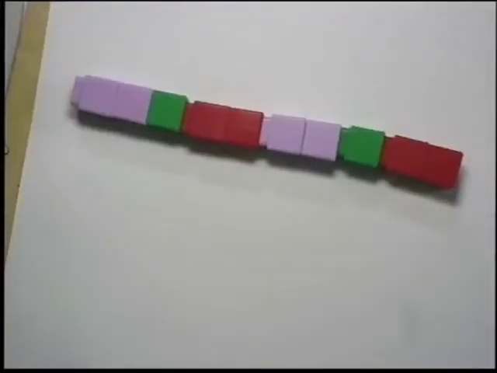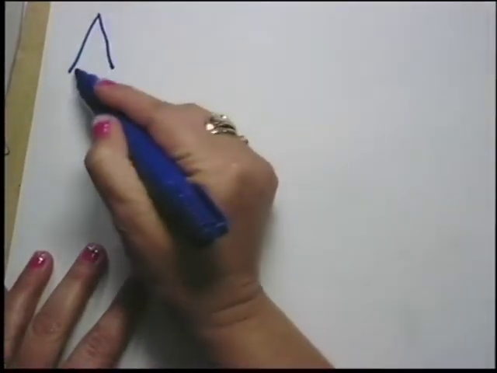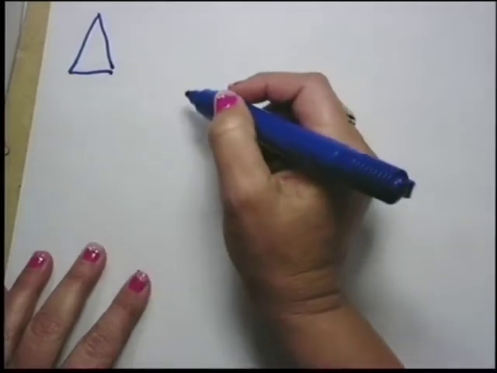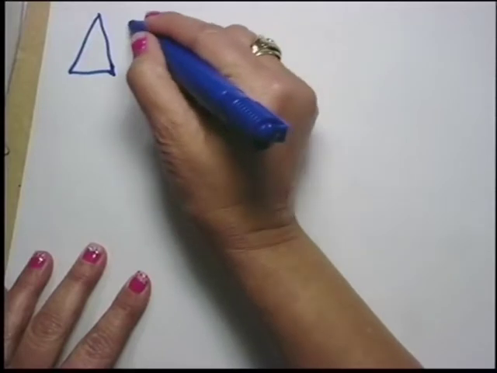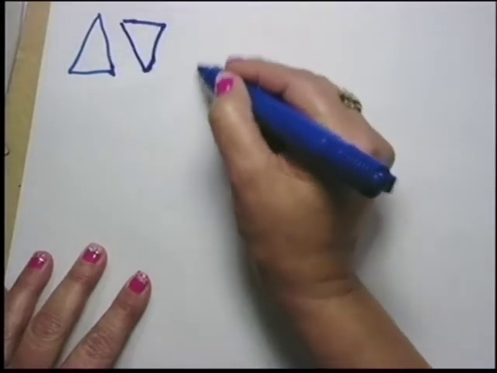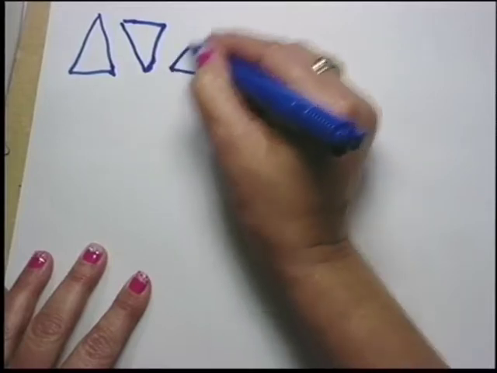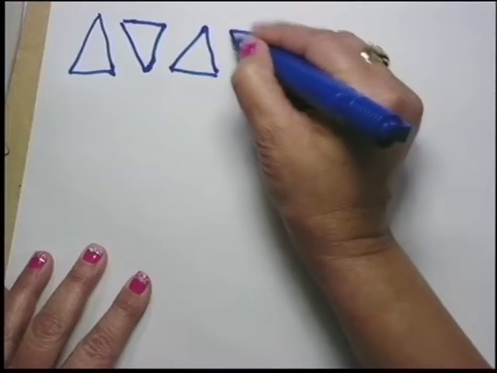I can also draw shapes, for instance, when I do sequencing. If I start off with a triangle with the base at the bottom, then I continue with another triangle with the base at the top, another triangle, and I continue in this way.